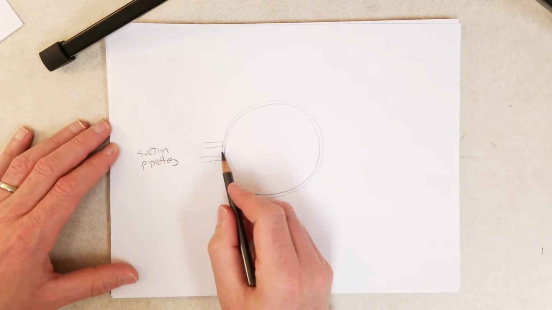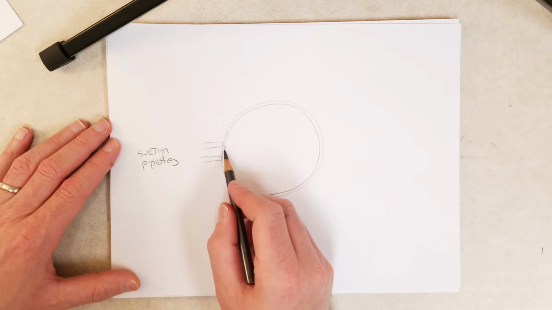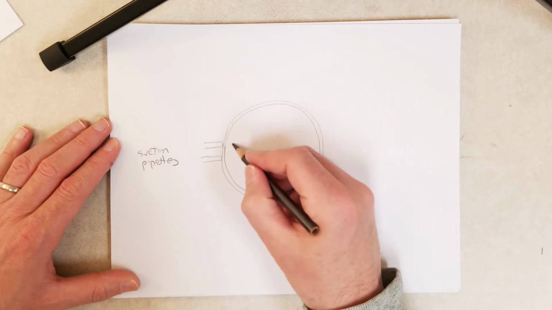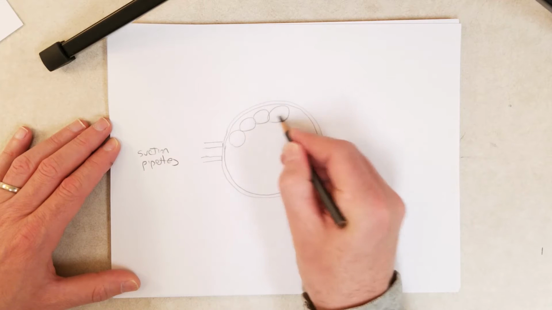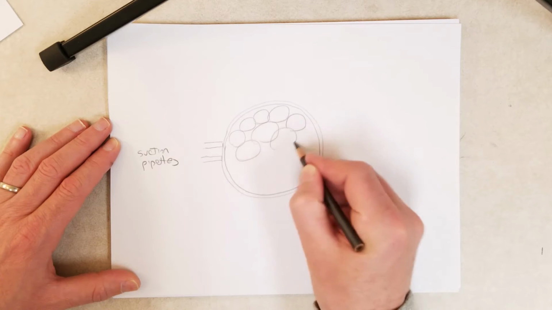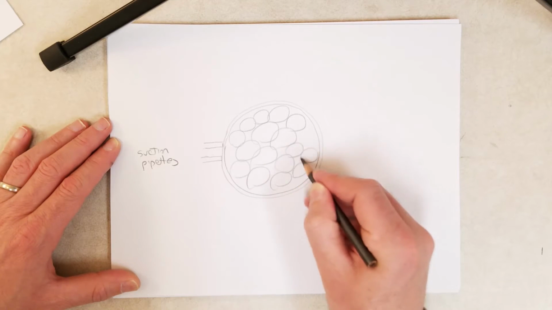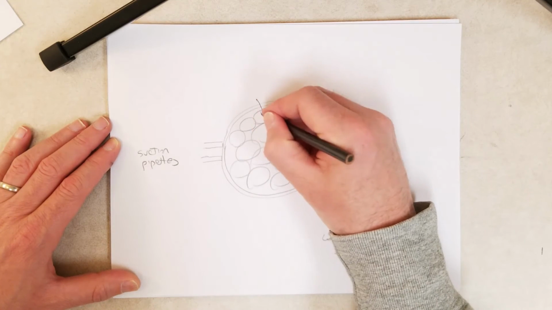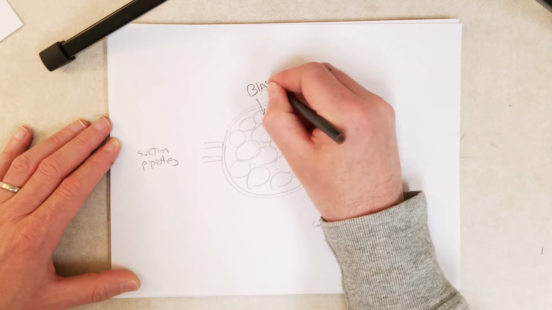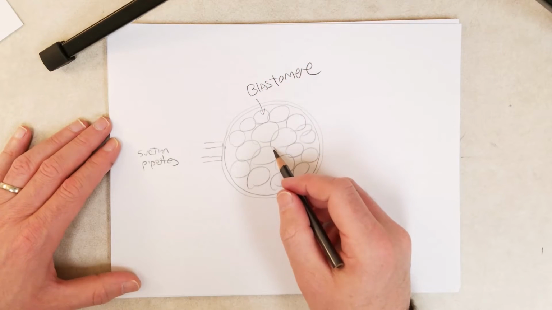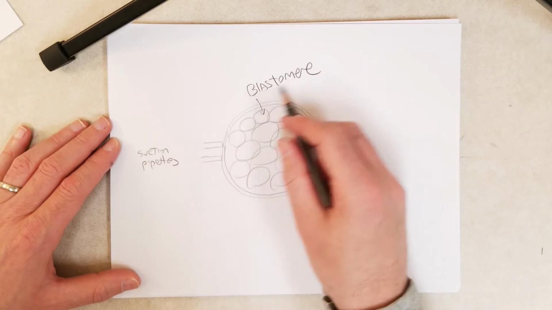So with one pipette, you will apply light suction to hold the early embryo, the morula, in place. And this is the 16 cell stage. I should say that each of these is called a blastomere. Each cell that results from cleavage is called a blastomere.